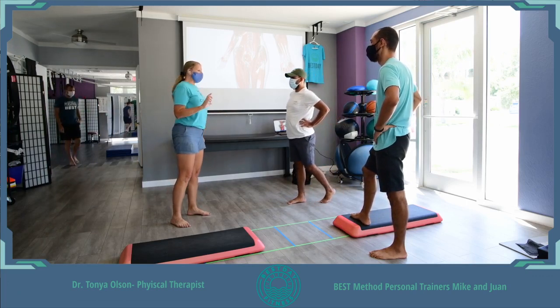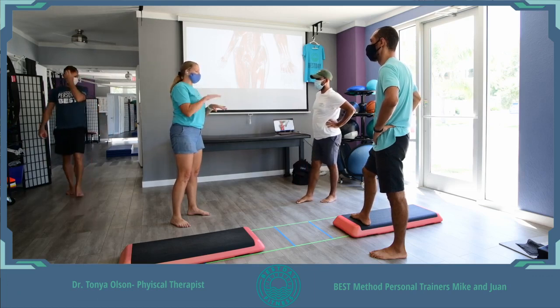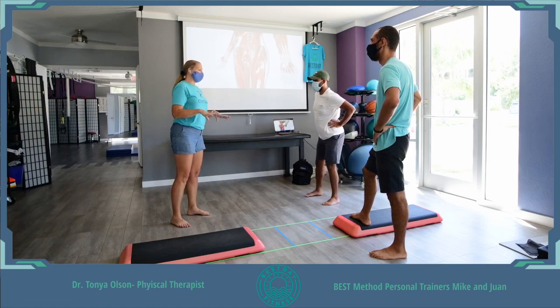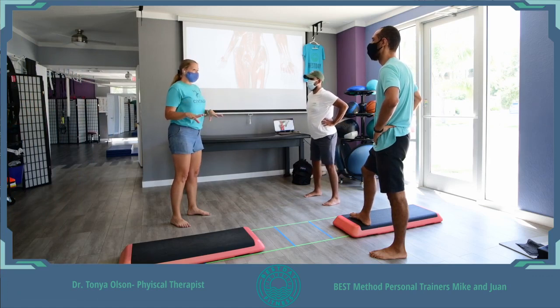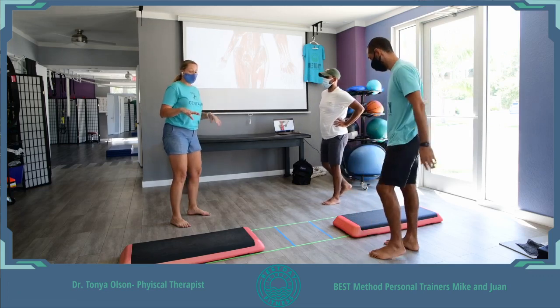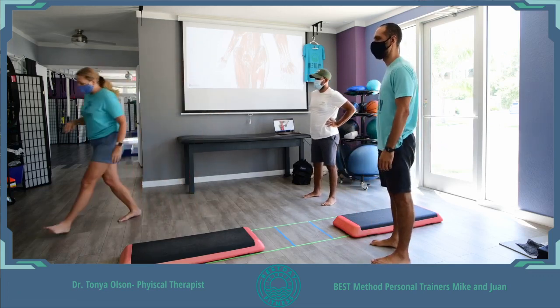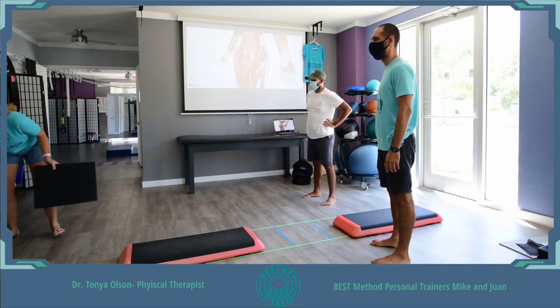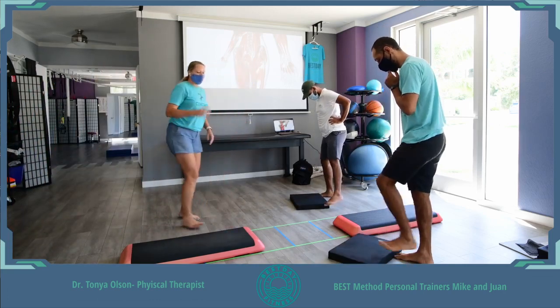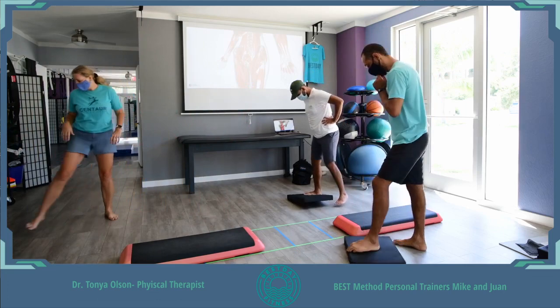You can also add, technically the progression is bilateral stable surface, bilateral unstable surface, because now you add some proprioception on there. I wouldn't be strict about it, because I'm always thinking from a diagnostic perspective.